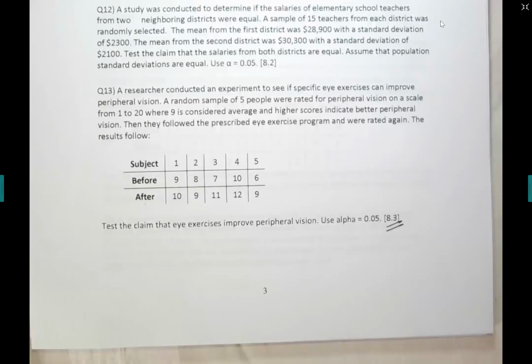Then they followed the prescribed eye exercise program and were rated again. So the vision for 5 individuals was checked before they do the exercise and then checked again after they did the exercise to see if the exercise will improve vision. So remember, improve vision is what we're looking for. Test the claim that the eye exercises improve peripheral vision using alpha equal 0.05.